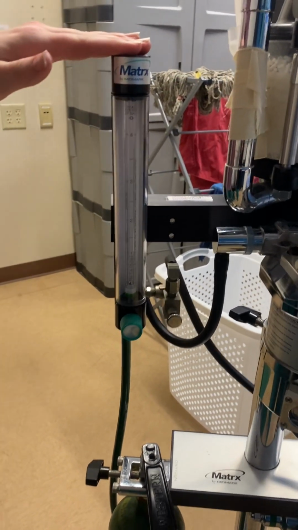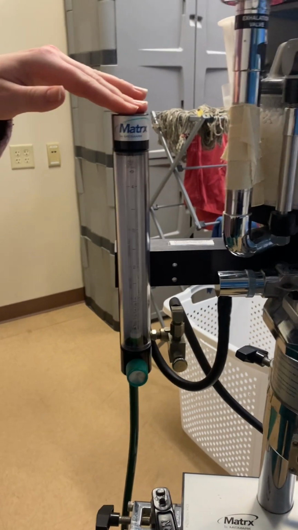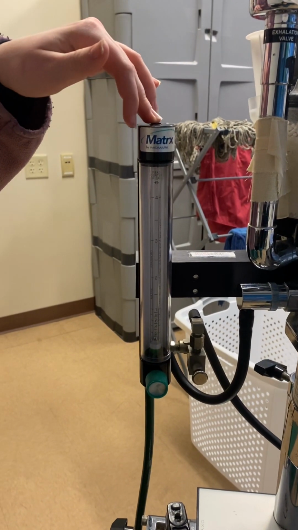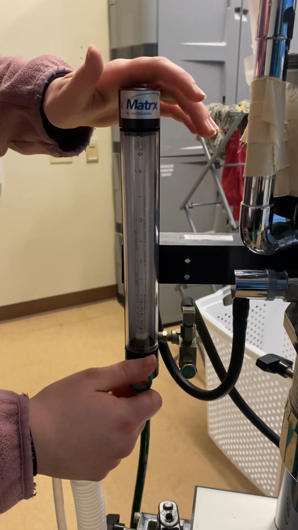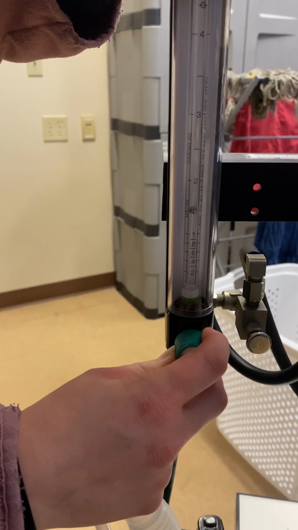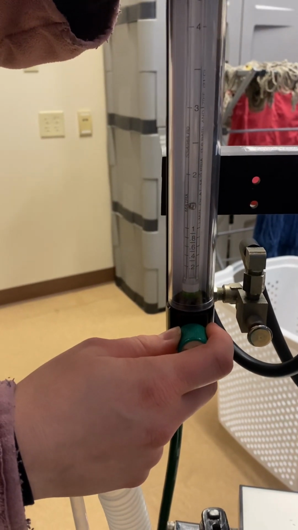This is the oxygen flow meter, and it reduces the pressure to 15 to 20 PSI. This can control how much oxygen is given to the patient. The max is 4 liters. To set it, all you do is turn the dial, the ball will move, and the middle of the ball is how much oxygen will be delivered to the patient.